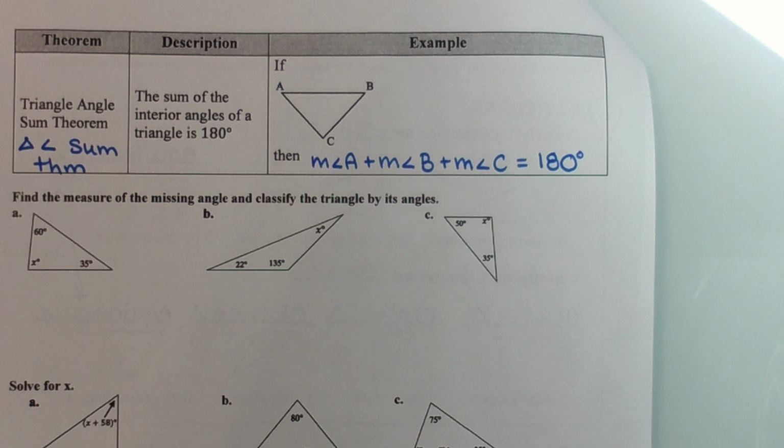You could put an X there. And all 3 of them have to add up to 180, so I could write the equation. What would it look like? 60 plus 31 plus X equals 180. Hint, X will be equal to 89. What kind of triangle is this? No. Acute, because all of those angles are less than 90 degrees.